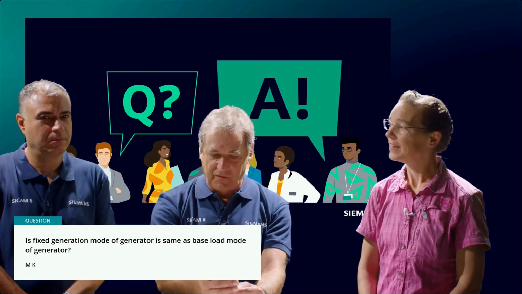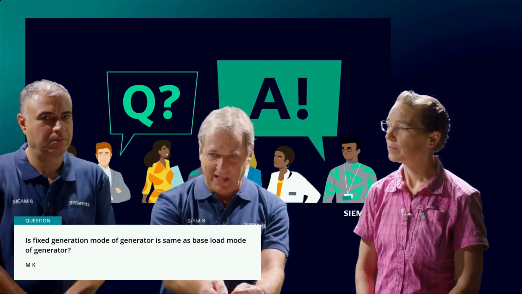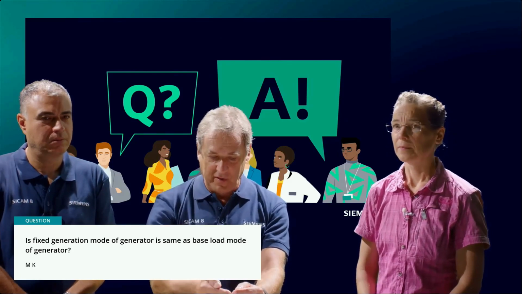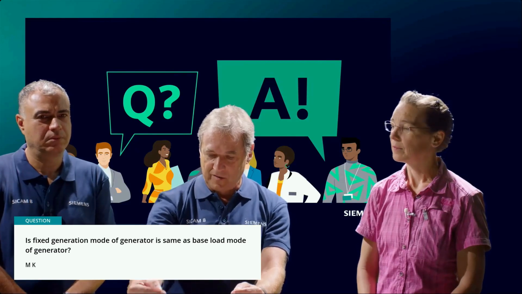Some governors have this fixed mode, but you can achieve the same functionality, and the question is good. You can achieve the same functionality by programming this fixed base point with a participation function or a percentage of 0. Then both functions are the same. Yeah, thank you for this question.